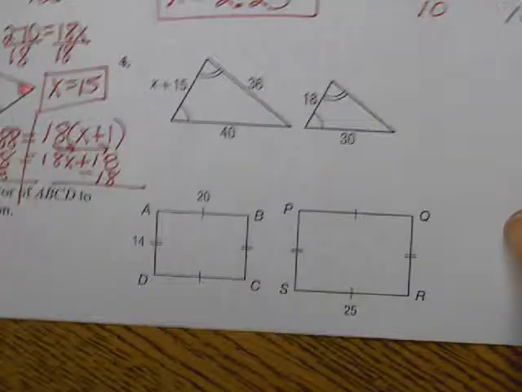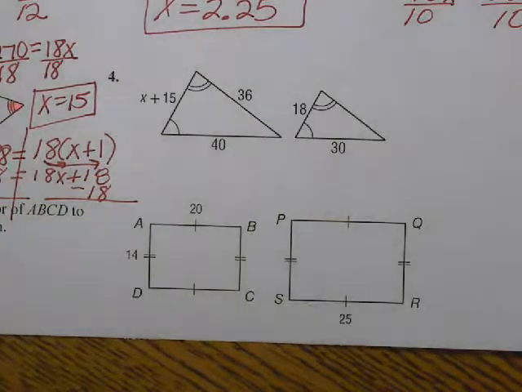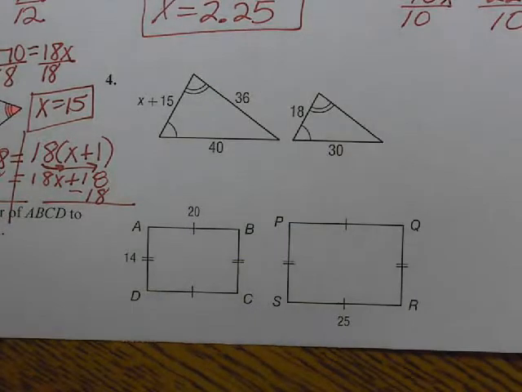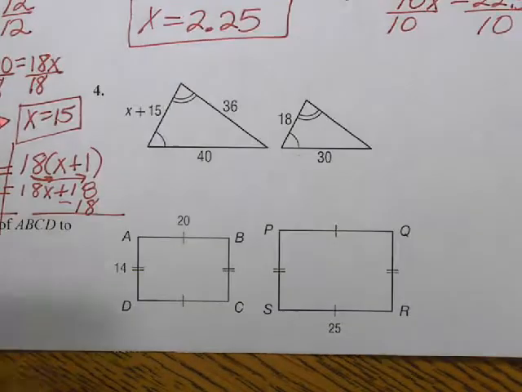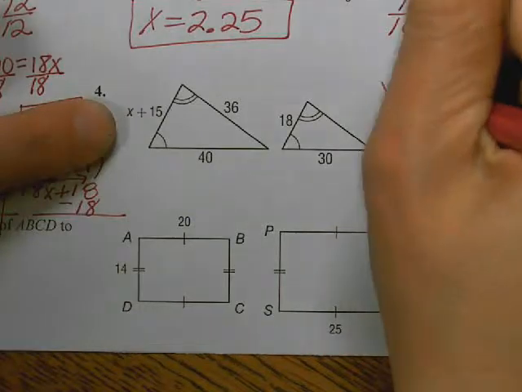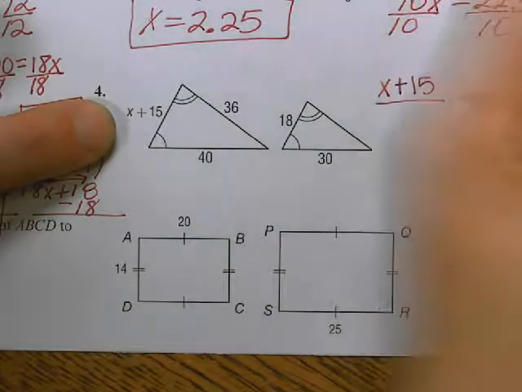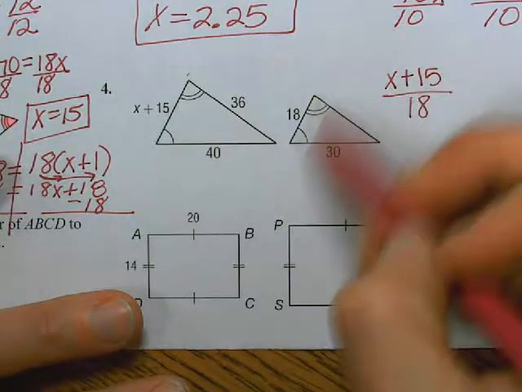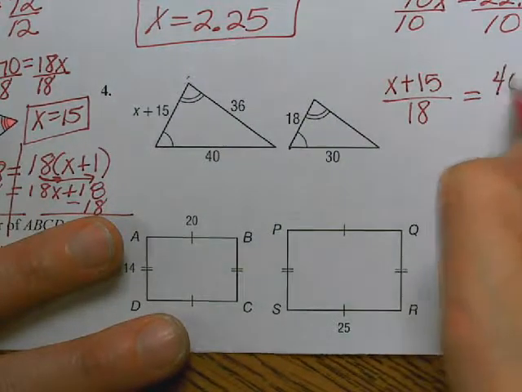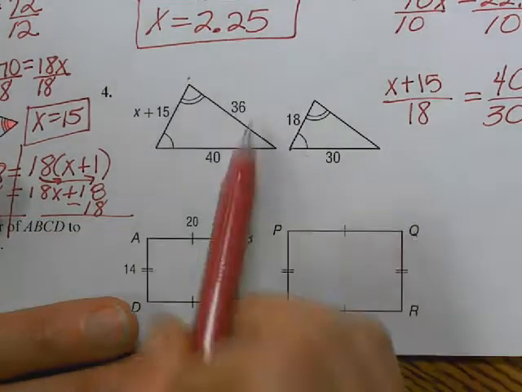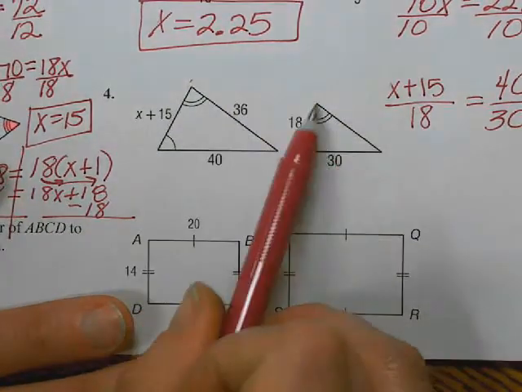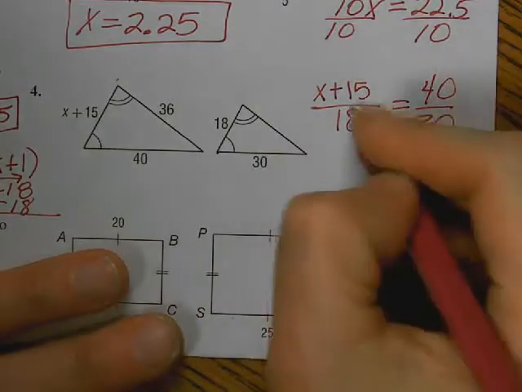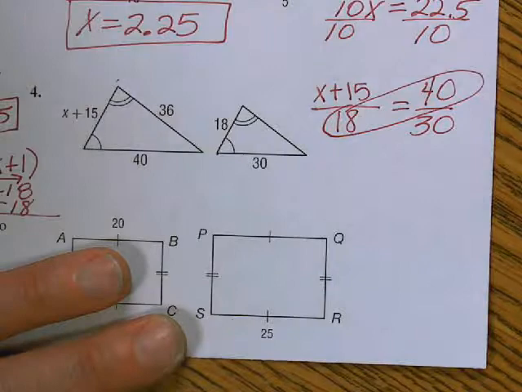Alright. So step 1 on example 4, make sure that the angles match up. So this angle matches this angle, that one matches that one, we're good. Now we just need to write our proportion. So x plus 15 goes with 18, because they're in the same place. And then 40 goes with 30. This 36 is extra information because we don't know how long this side is right here. Okay, so now we're just going to cross multiply and solve.